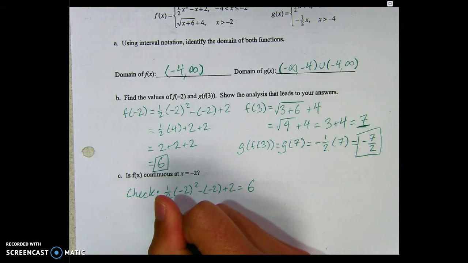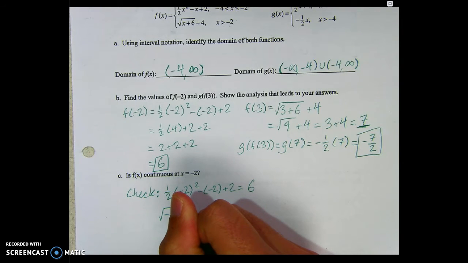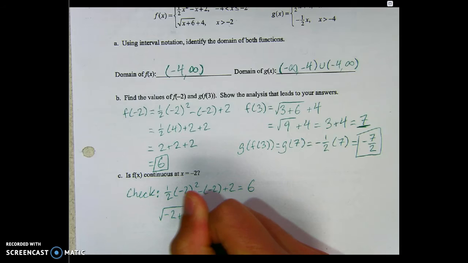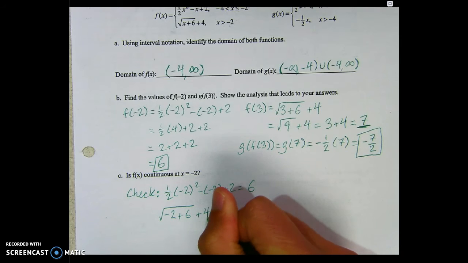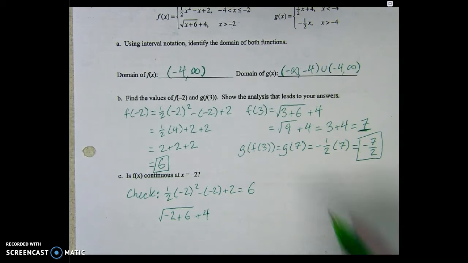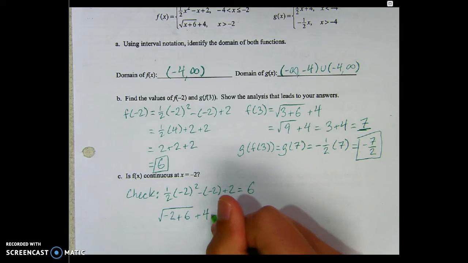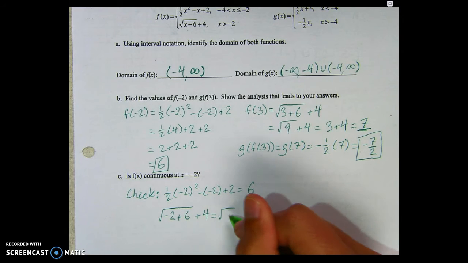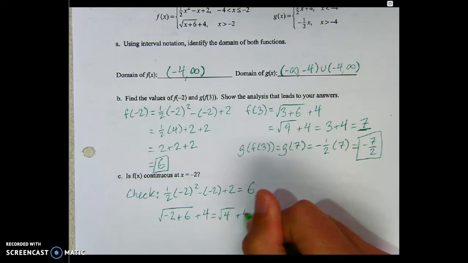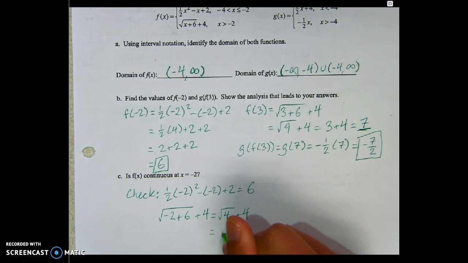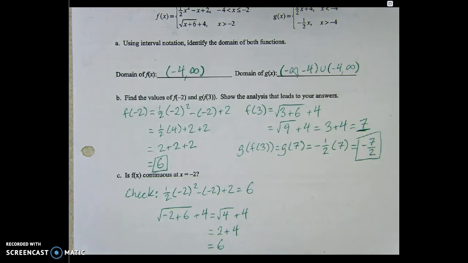Okay, square root of -2 plus 6 plus 4 by simply plugging -2 into the bottom function right up here. Right? -2 plus 6 is equal to the square root of 4 plus 4. And the square root of 4 is 2. And 2 plus 4 is 6.